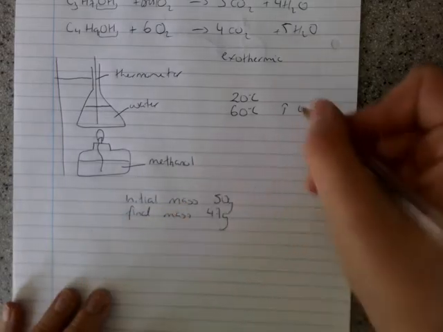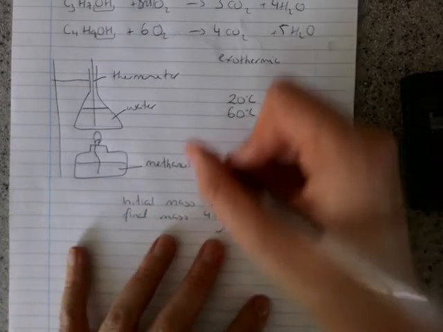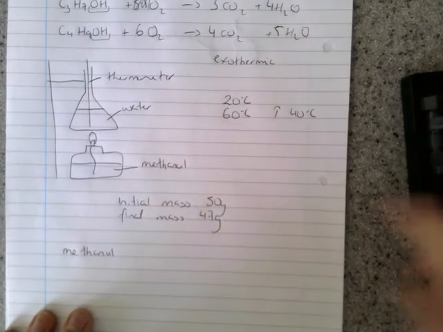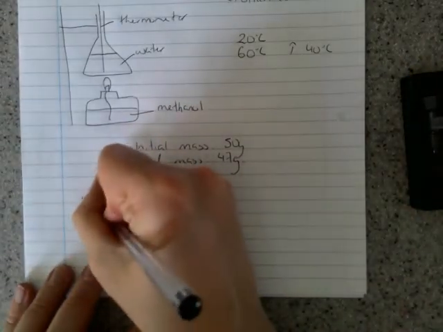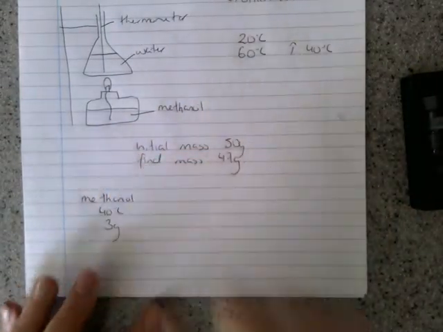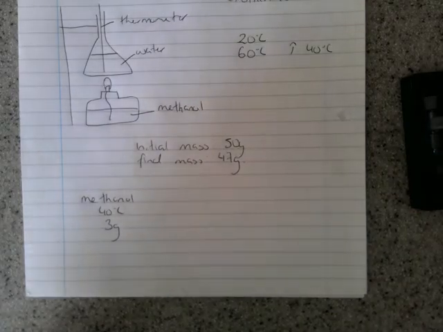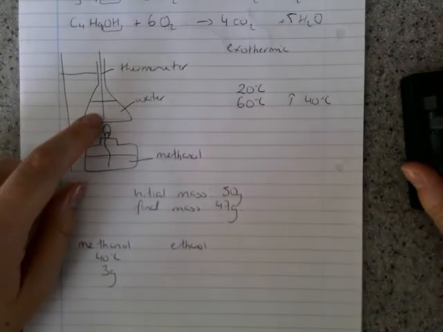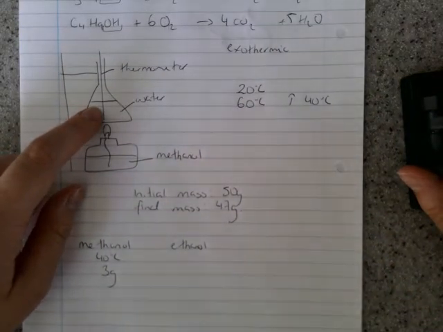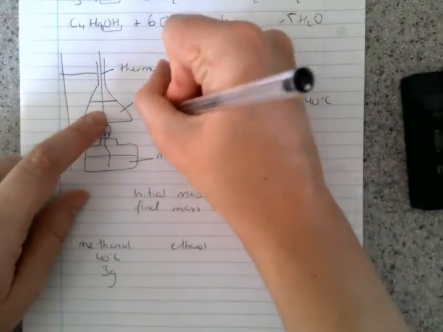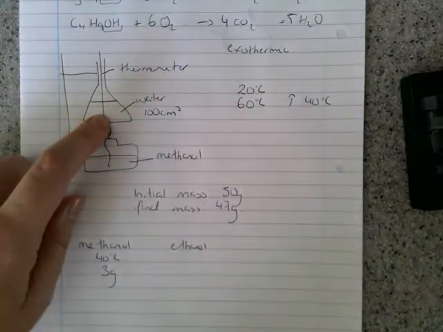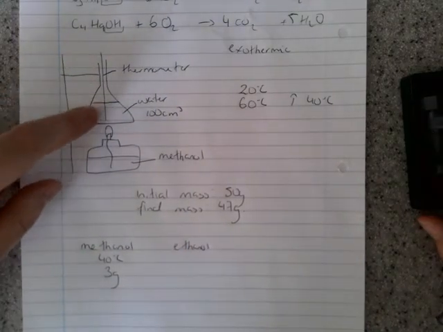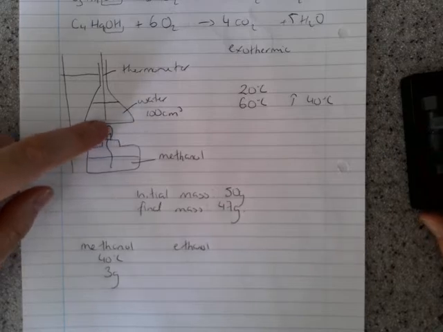So what this tells me is that in order to get my increase in temperature of 40 degrees Celsius, I needed to burn 3 grams of methanol. And then what I'll do is I'll take ethanol and I'll set it up in exactly the same way. I'll have to use the same mass of water, the same volume of water. So if I used, let's say, 100 centimeters cubed of water in the methanol experiment, I'll need to do the same again in the ethanol experiment, and I'll need to clamp it exactly the same distance above the spirit burner.